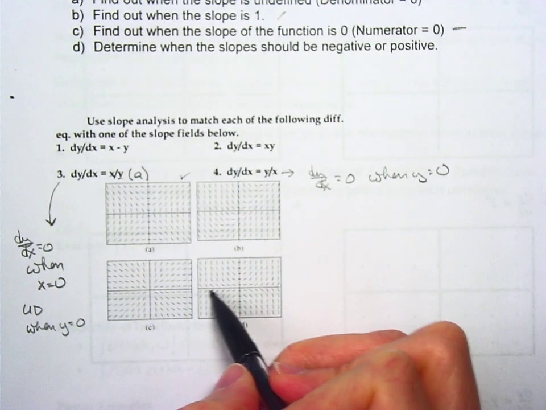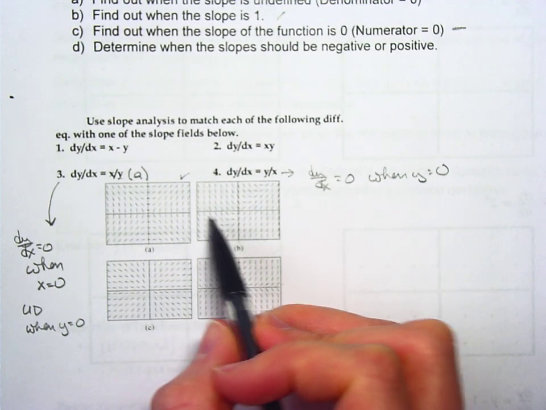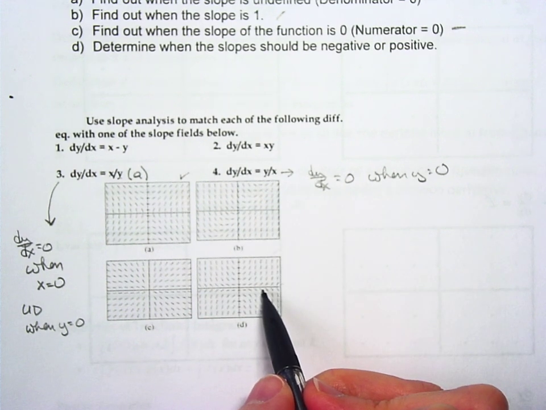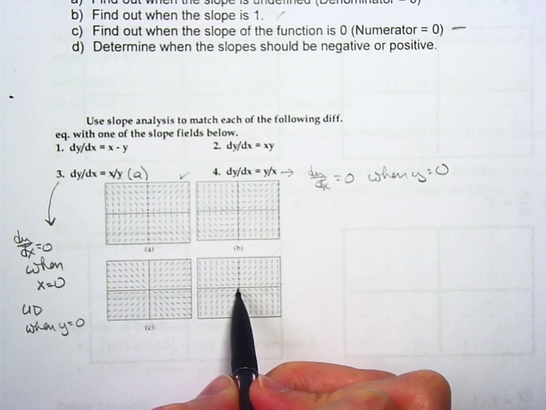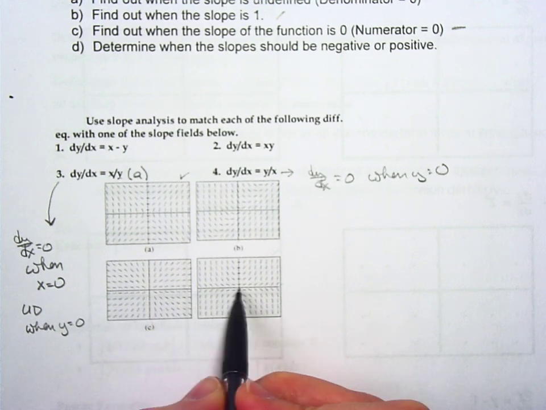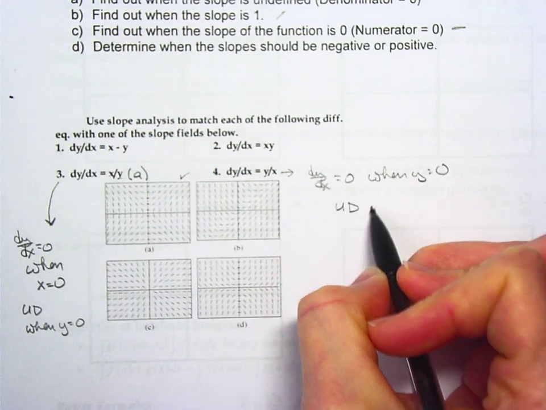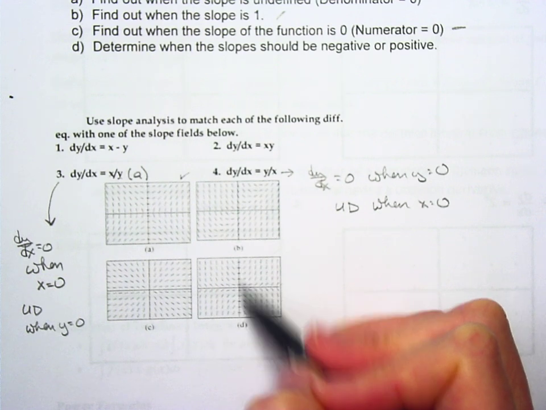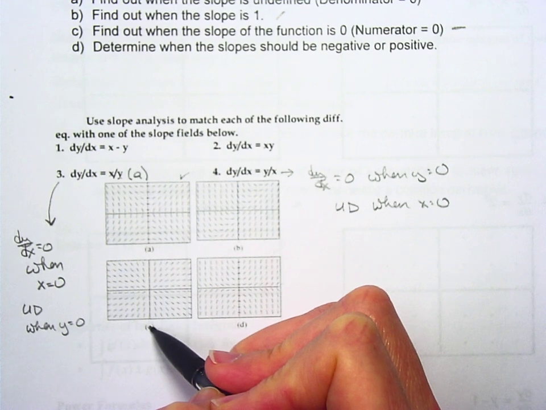is 0, which would be along here. I'm looking for horizontal lines. Definitely not this one. So horizontal lines here. Maybe, could be either, I would say C or D. It's going to be undefined when x is equal to 0, so that's this. This could be undefined when x is equal to 0.